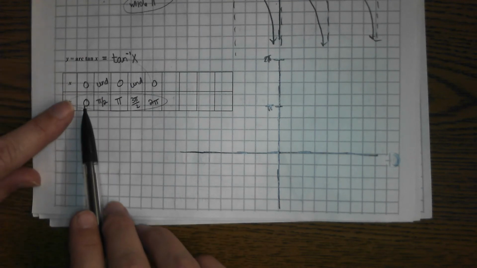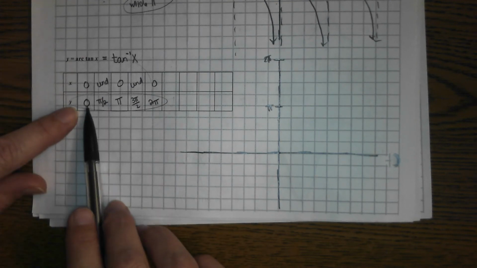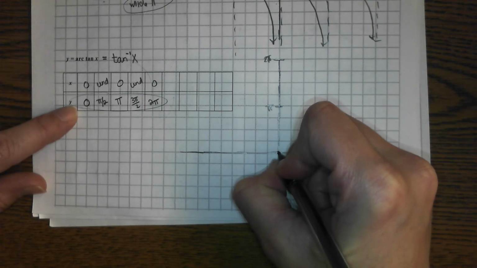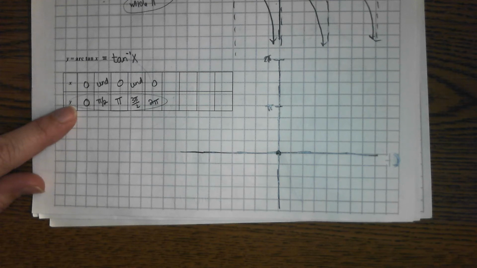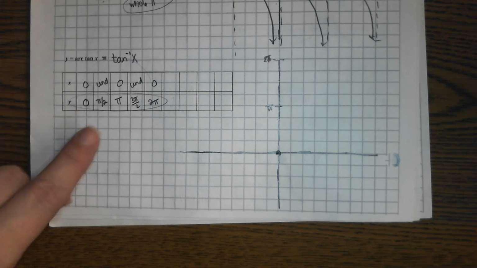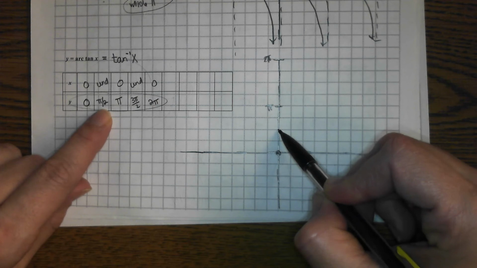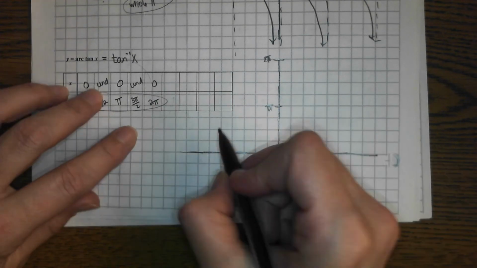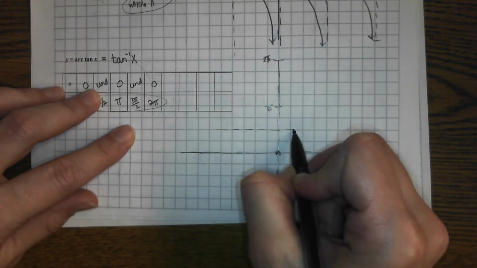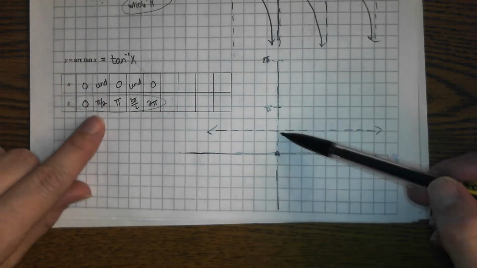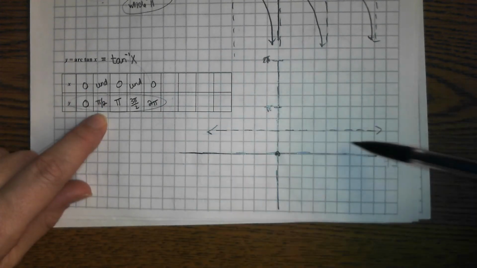At a y coordinate of 0, I have an x coordinate of 0. But at a y coordinate of pi over 2, x is undefined. So you actually get asymptotes that have now been flipped. If your y coordinate is pi over 2, there is no point there.